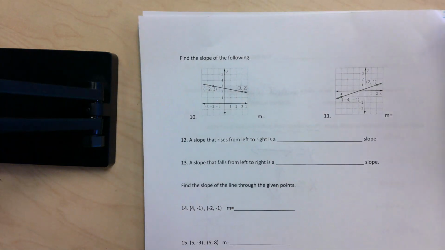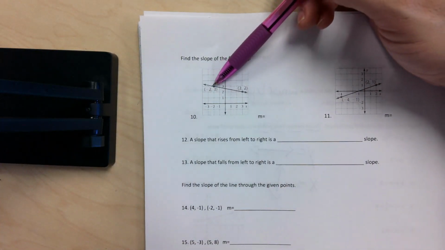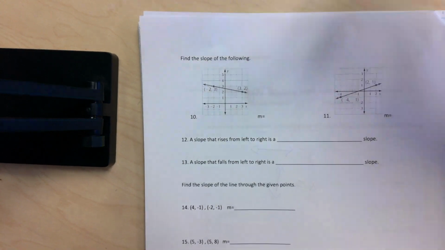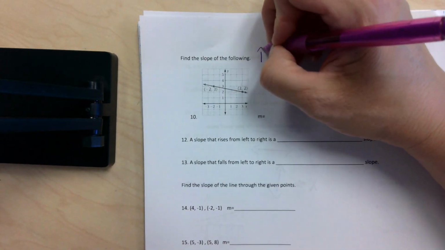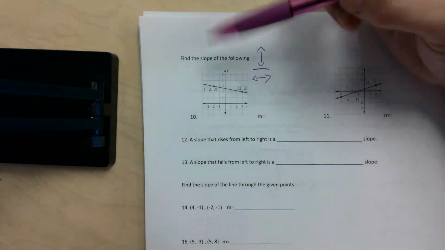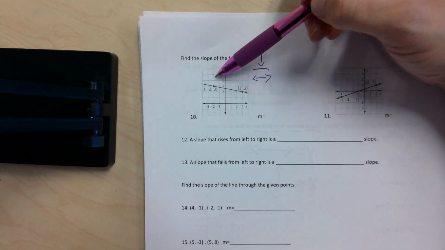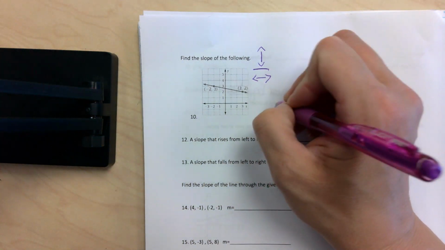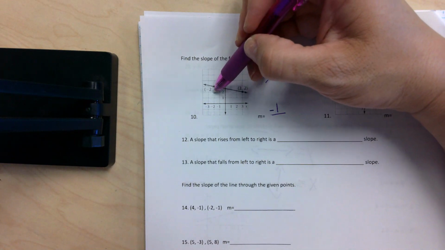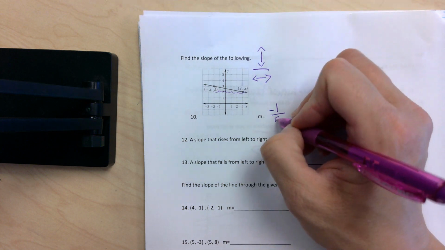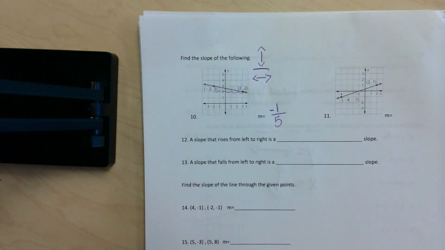Okay, this one says find the slope. So we are going to need to figure out the directions from here to here. Don't forget, it's up and down, over, left and right. So where would I go from here? Would I go up or would I go down? Down 1. So -1. And then I would go over 1, 2, 3, 4, 5. -1 over 5.